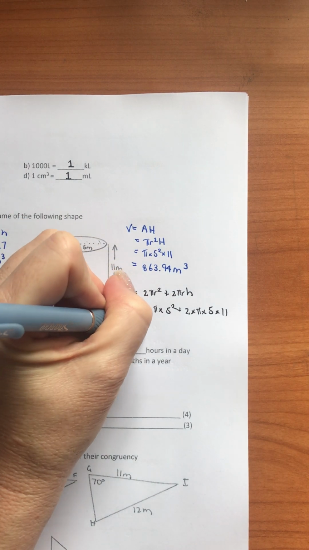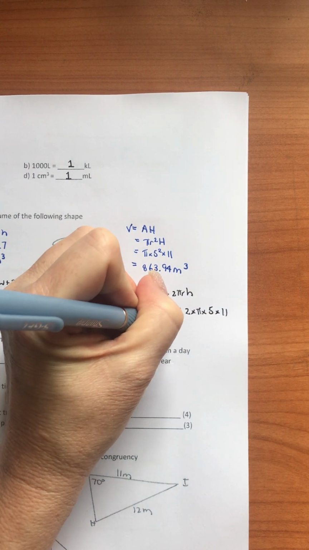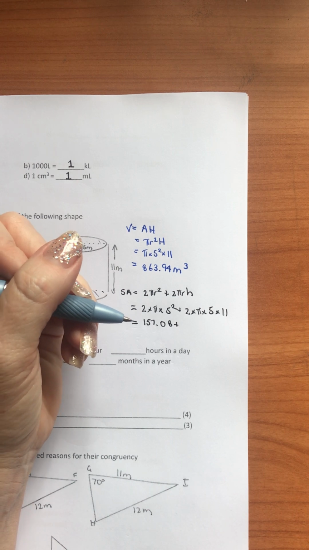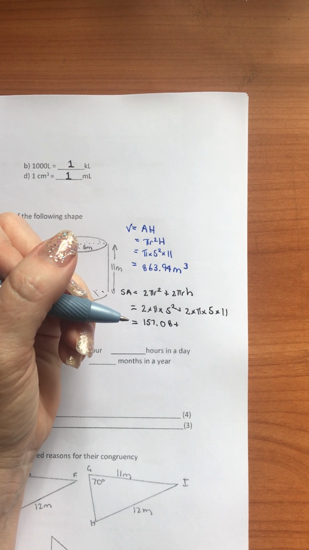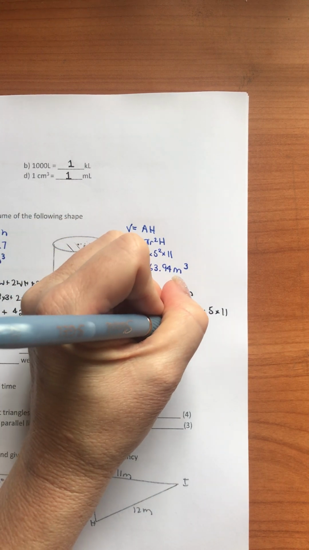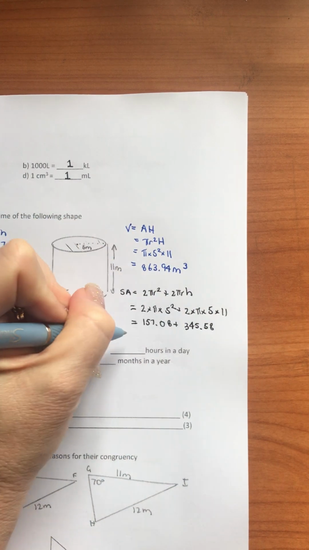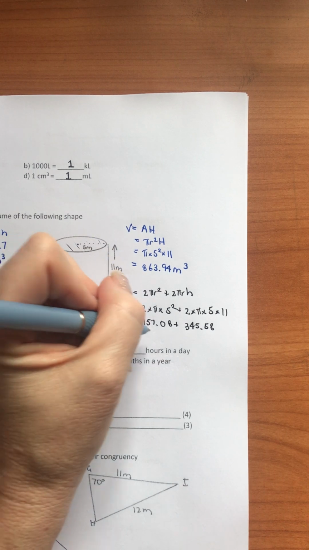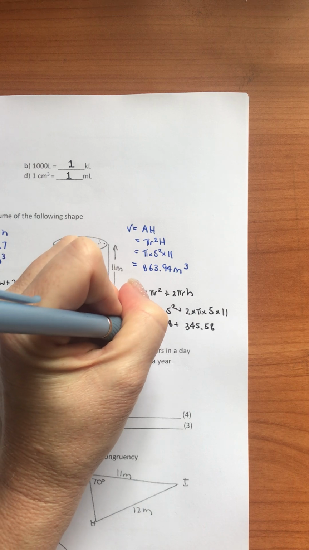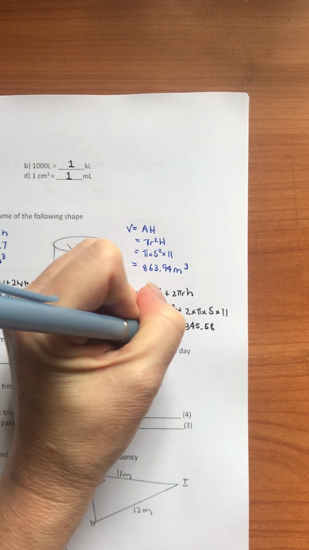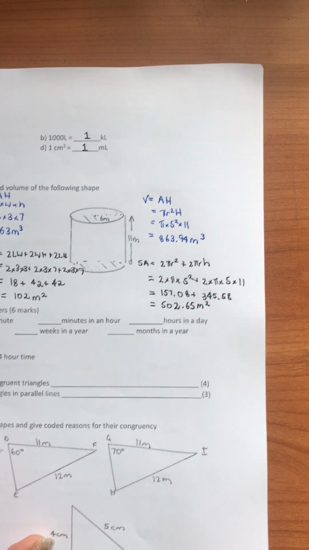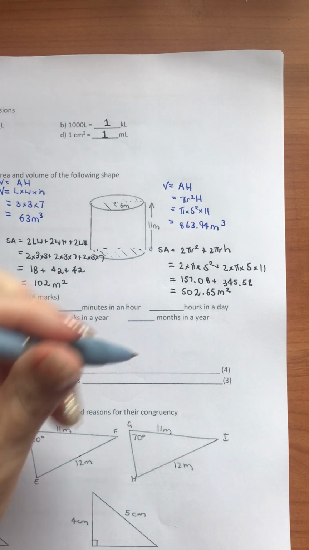So we get 157.08 plus 345.58. When we add them together, we get 502.65, and that will be meters squared. Or that will round to 66, sorry.